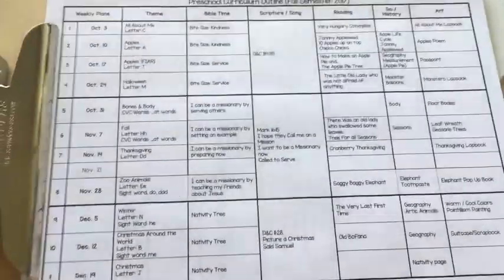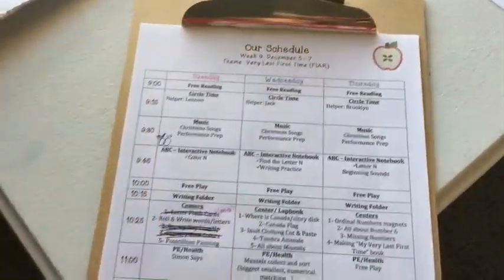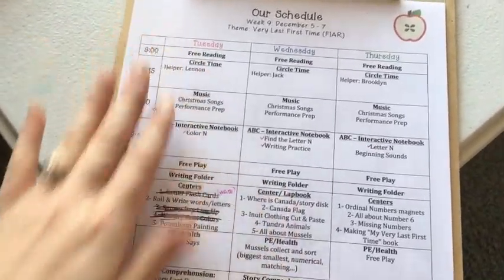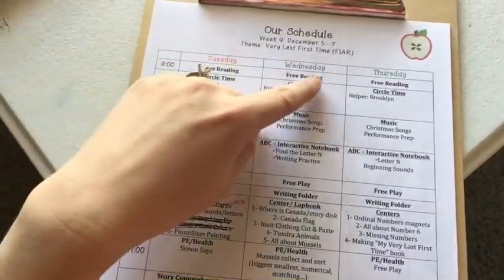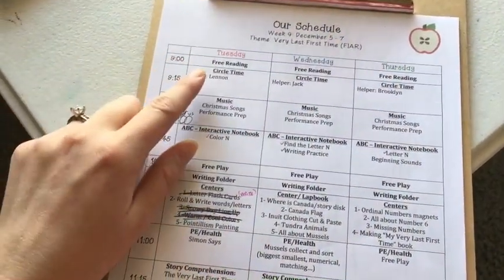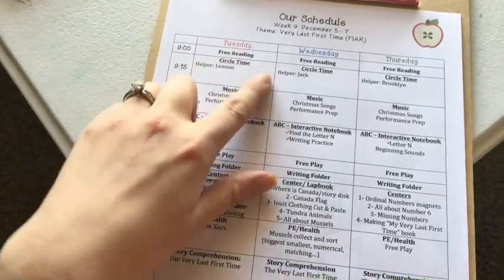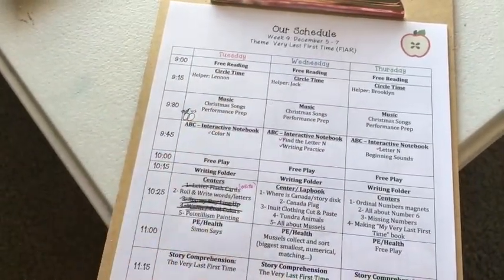And then, let's see if I can get this off. Okay, and then we go to this page. This is my daily schedule for each of the students. So I go through each of the days and I write down our times, obviously, and what it is that we're going to be doing for each of the days of the week.